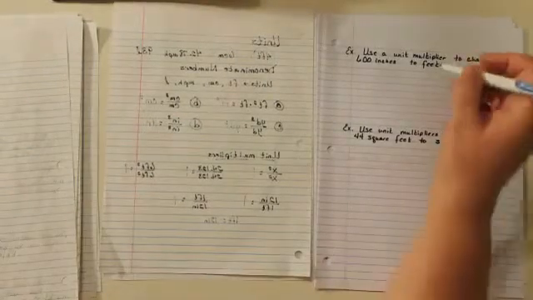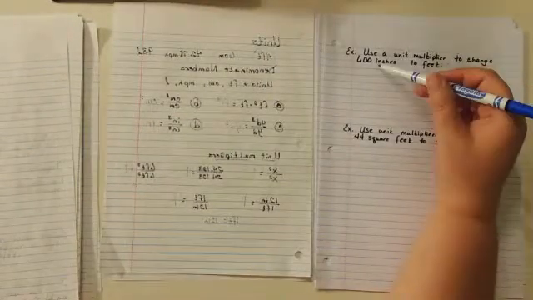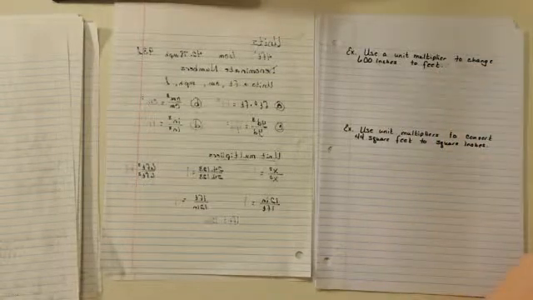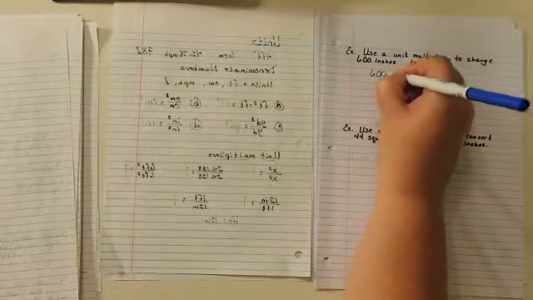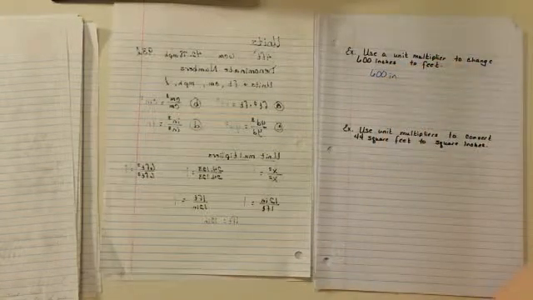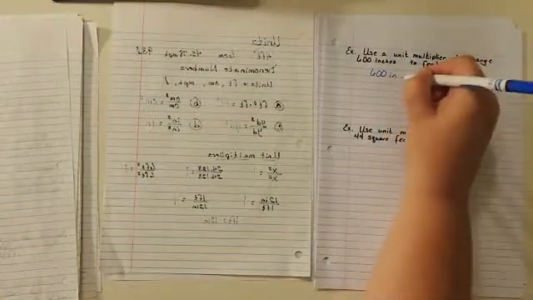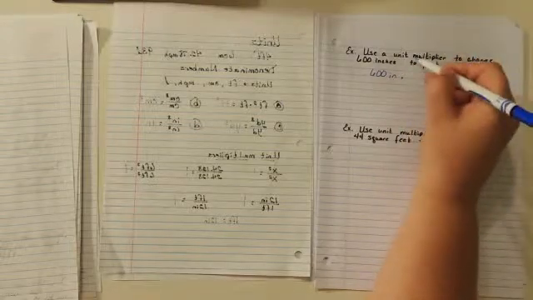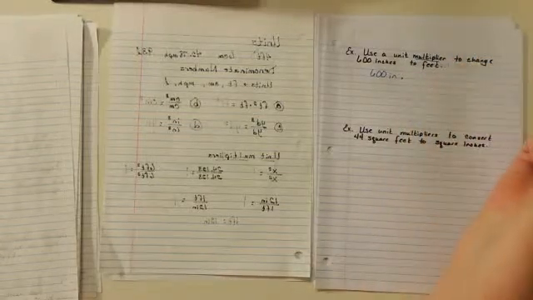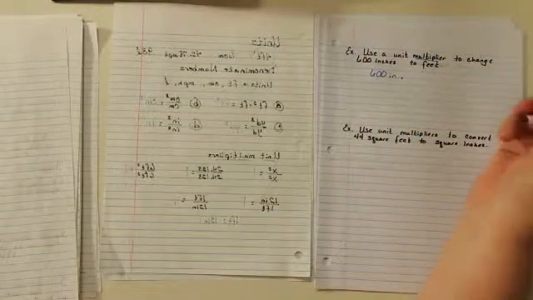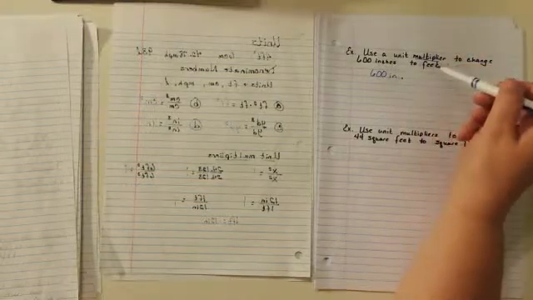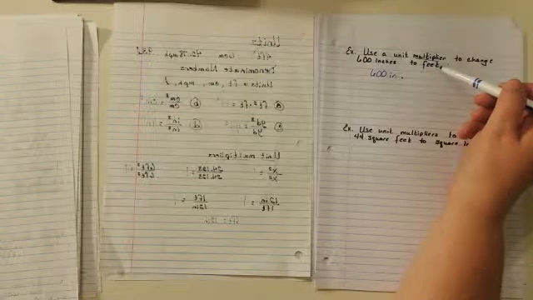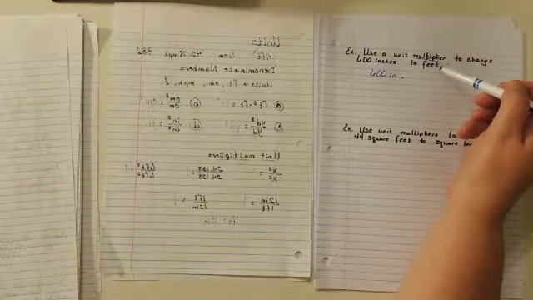Okay? Use a unit multiplier to change 600 inches to feet. So we're starting with 600 inches. We want to end up with feet. And we're calling it a unit multiplier, which gives you a hint. We're going to be multiplying the ratios of inches to feet in such a way that the inches cancel and we're left with feet.